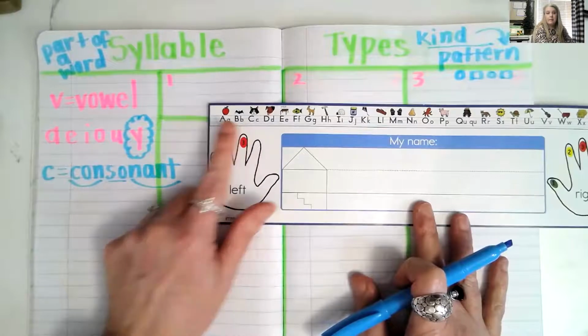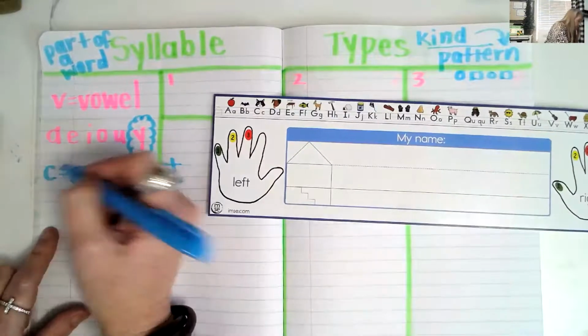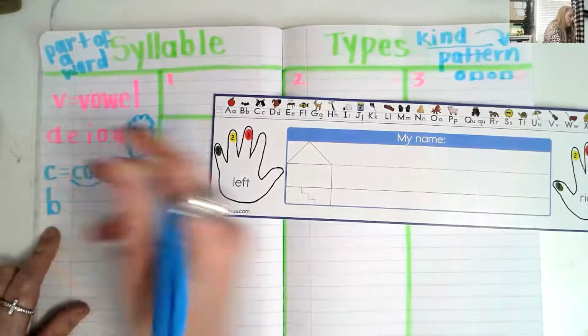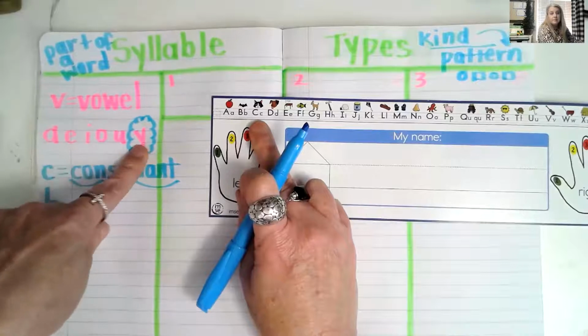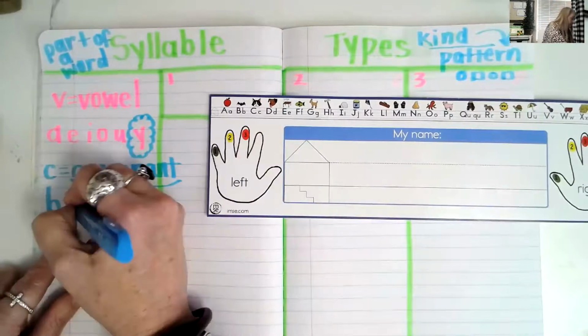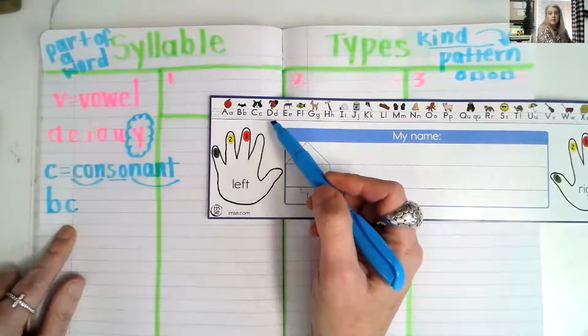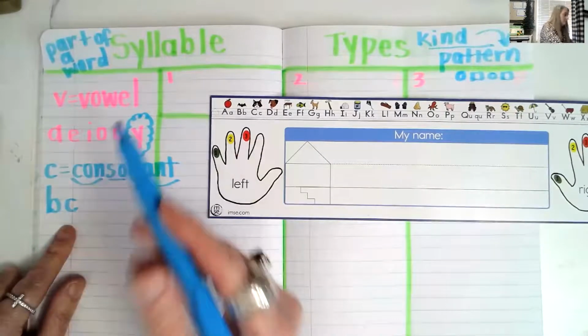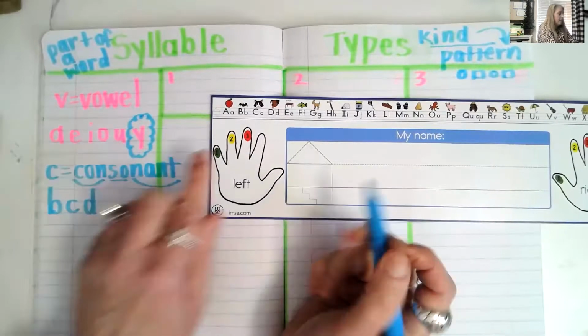B says B like that. It's not a vowel, it's a consonant. We're going to write it right here. What about C? It says K for cat. It's not a vowel. Let's write it. It's a consonant. What about D? It says D for dog. It's not a vowel. And then you're just going to keep going through that list and let them look.